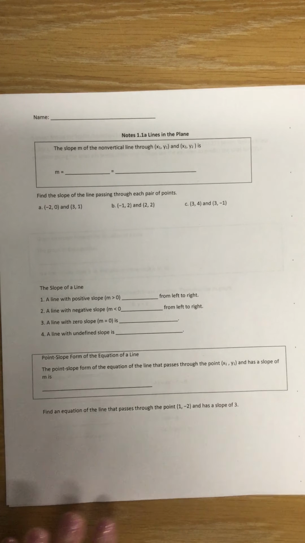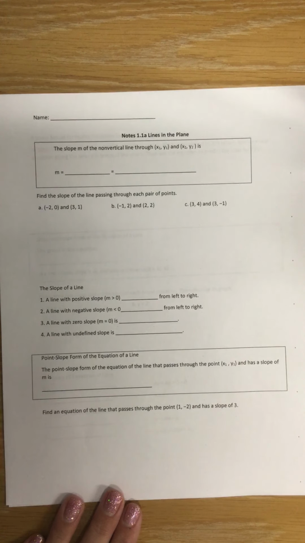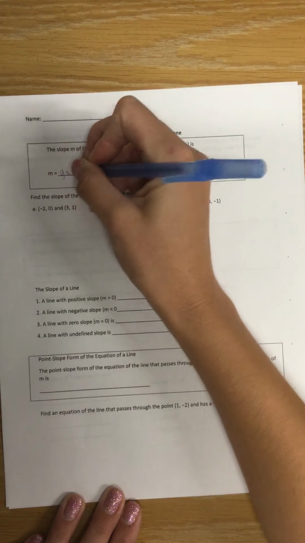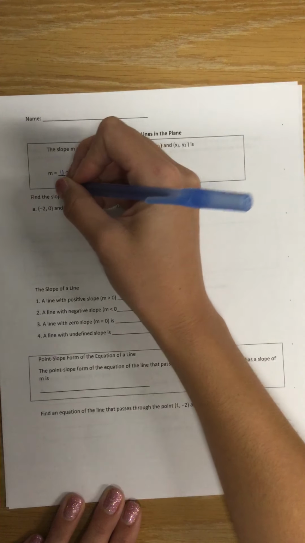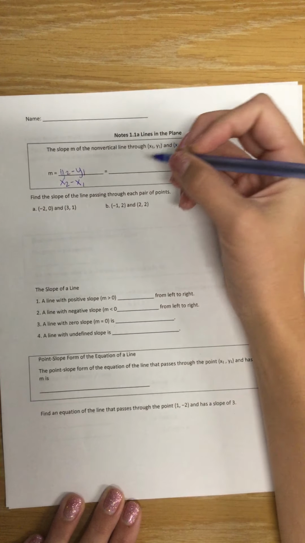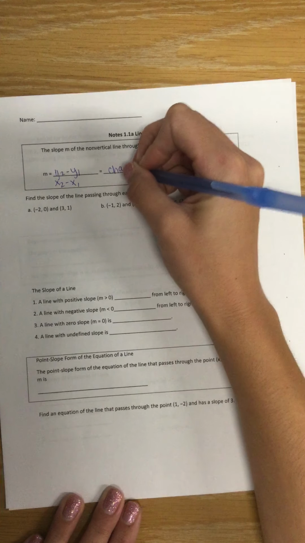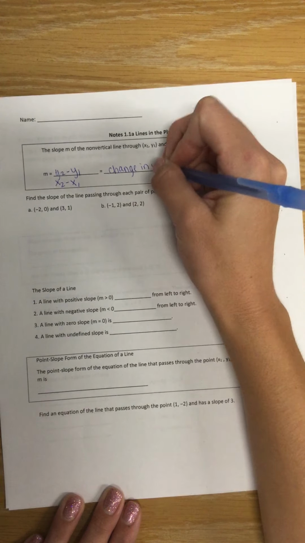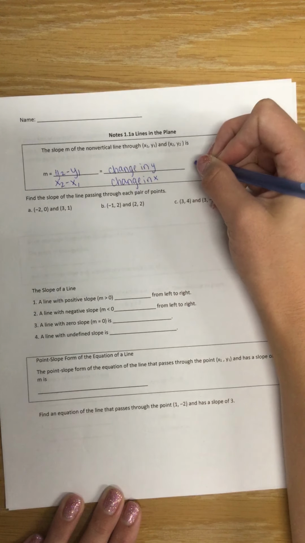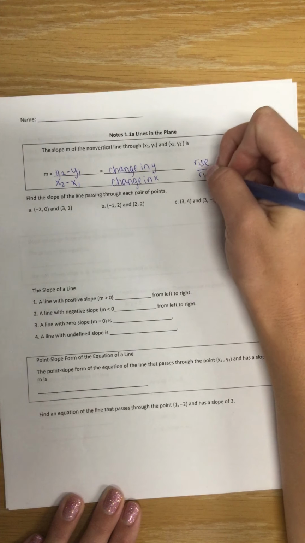This unit should be a review. We are doing notes 1.1a, lines in the plane. Just a reminder, the slope m of the non-vertical line through (x1, y1) and (x2, y2) is given by the equation y2 minus y1 over x2 minus x1, which is also the same thing as the change in y over the change in x, which is also the same thing as rise over run, if you've seen that before.